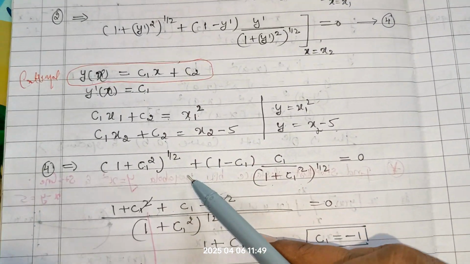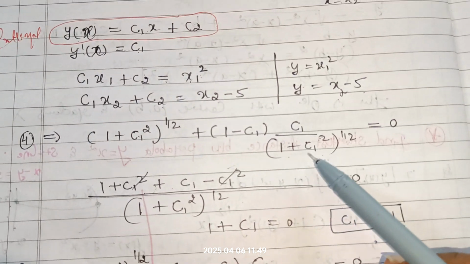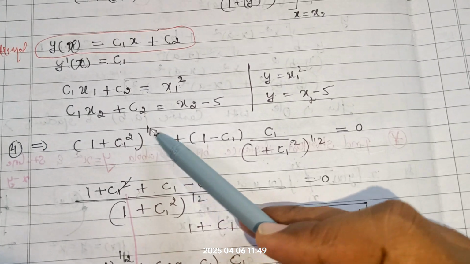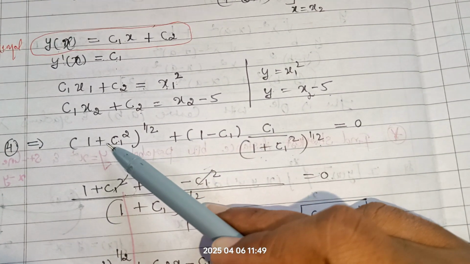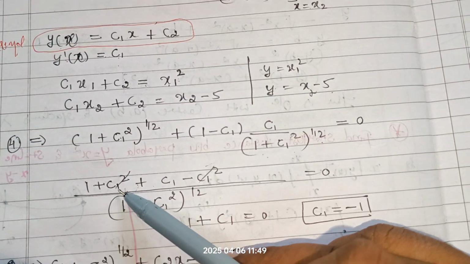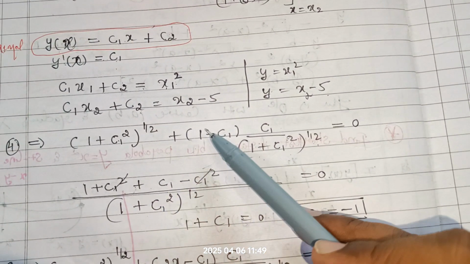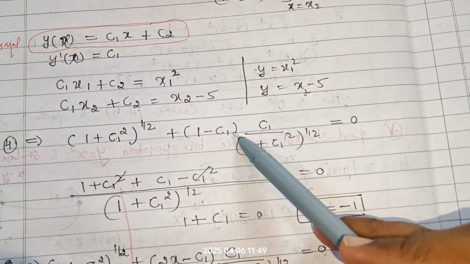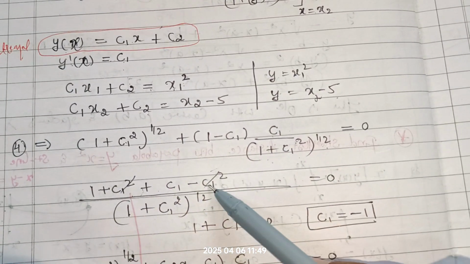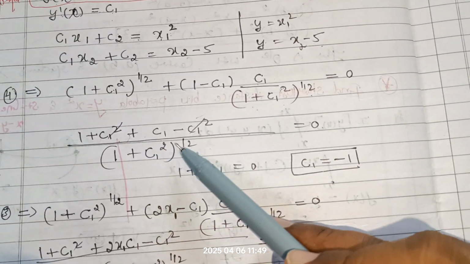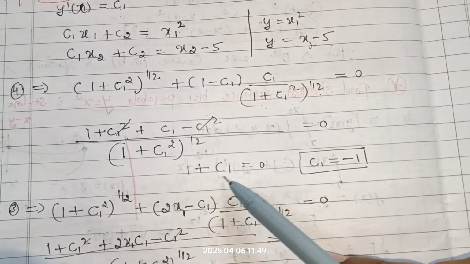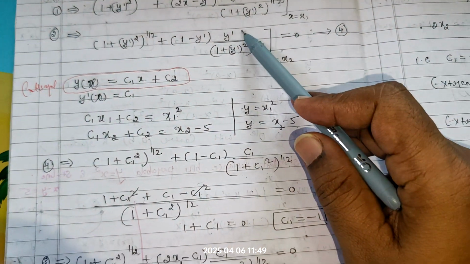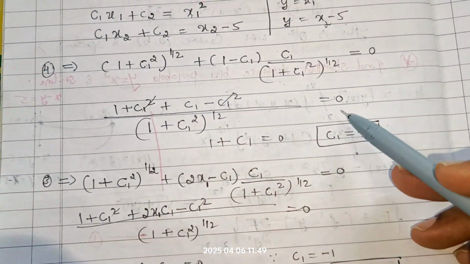So now go for the LCM. 1 plus c1 square raised to 1 by 2 is the LCM. So this and this, if I multiply, it is 1 by 2, 1 by 2, so we will get 1. So 1 plus c1 square you will get for this case. Next, plus 1 minus c1 into c, so c into 1 is c1 minus c into c1 is c1 square. So this c1 square and this c1 square cancel. You'll end up with 1 plus c1 is equal to 0, denominator is 0. So I will get the c1 value as minus 1 from equation number 4, after this substitution. So this c1 I will take forward to the next section.